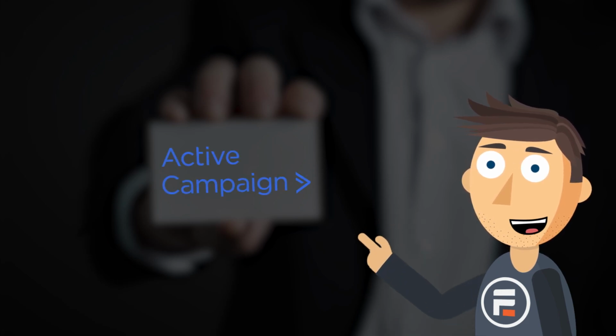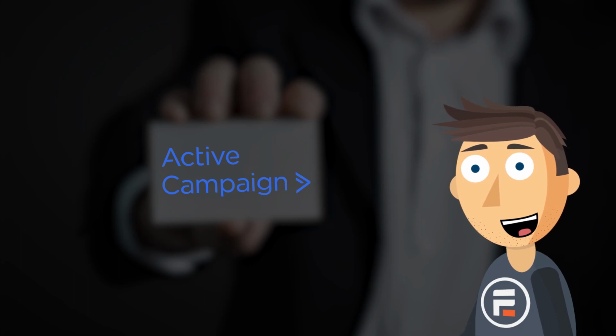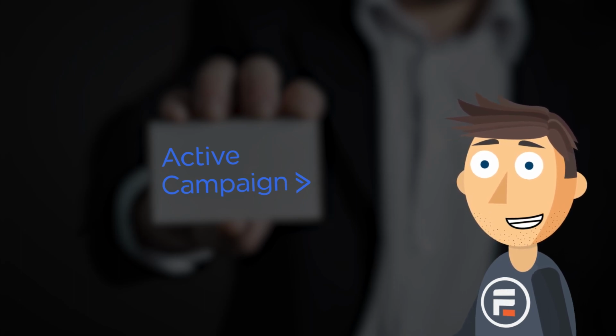Hello, my name is Mike, and today I want to show you how to connect your ActiveCampaign account to Formidable Forms, so you can get your contacts while still using the best form builder around.